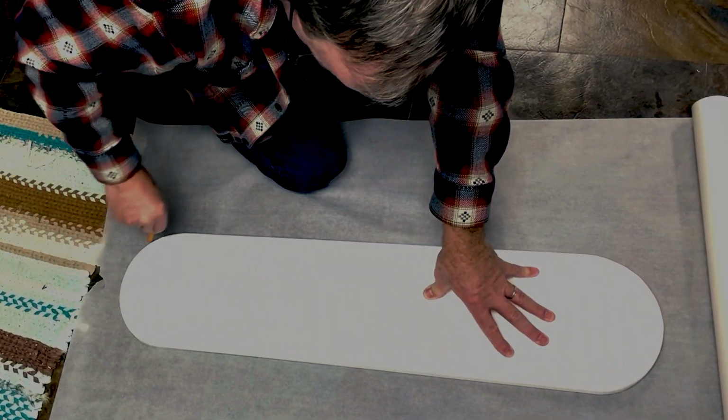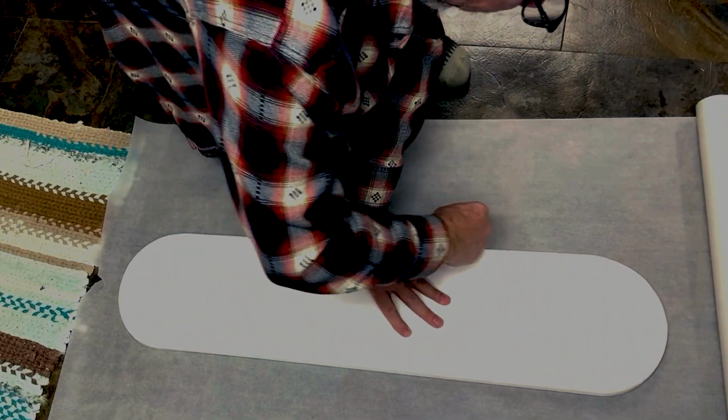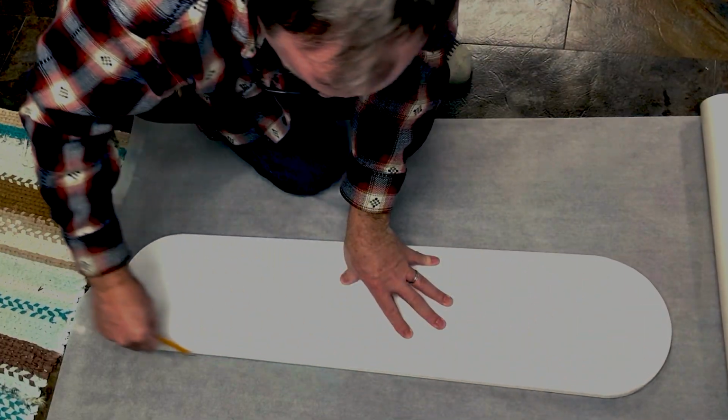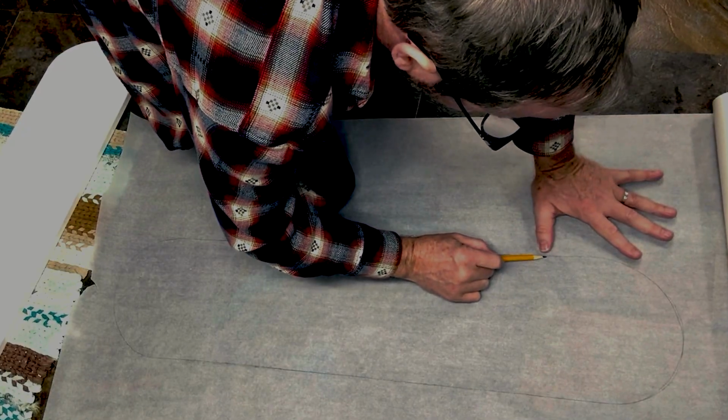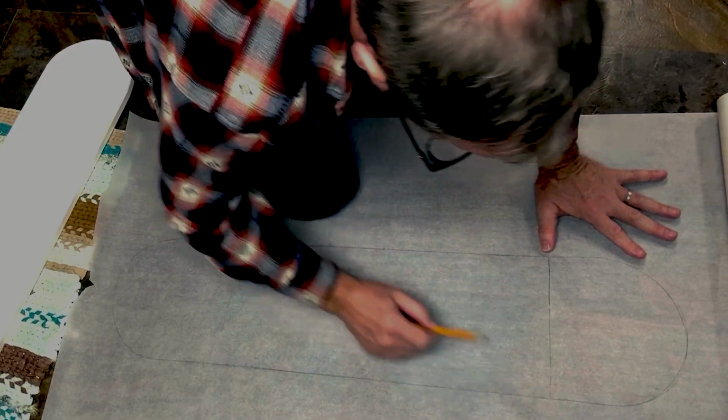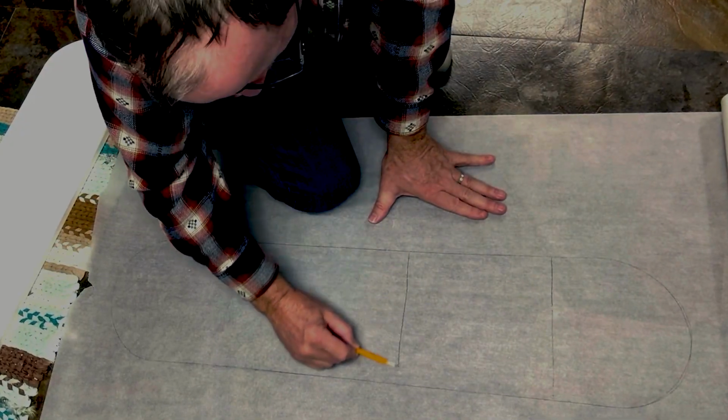Now, everyone has their own way of going about doing lettering. I've seen lots of different techniques. I'm not saying that the way that I do it is the right way or the only way. It's just the way that I like to do it. Each time I do it, I also learn a few things along the way.